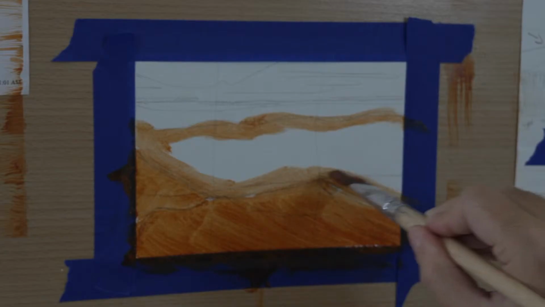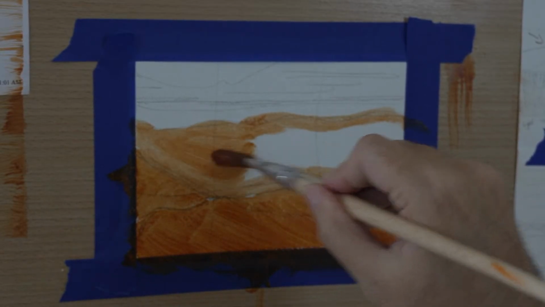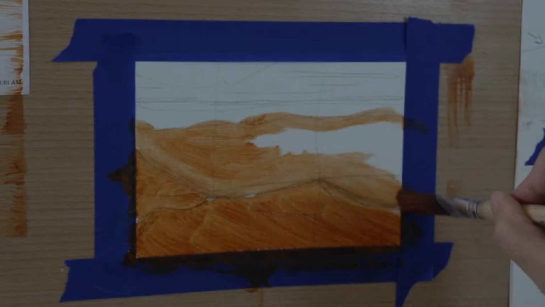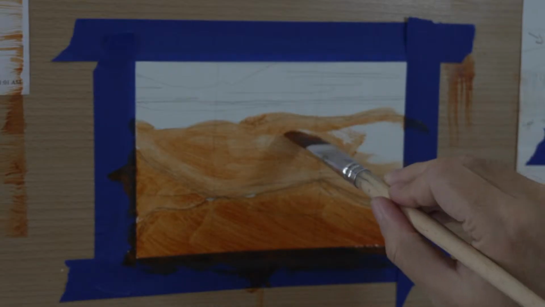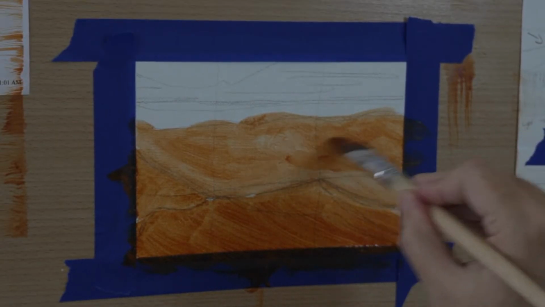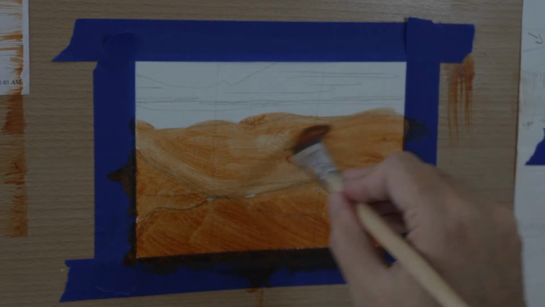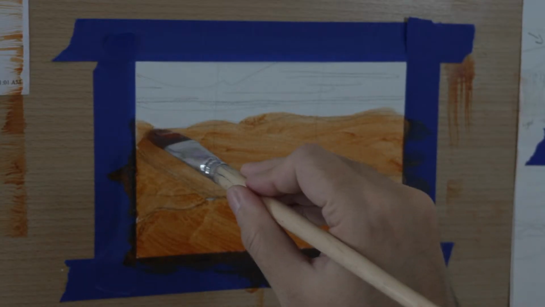And by doing it in this way, I'm also changing the values of the painting as well. Because I had more paint on the brush at first, I created a much lighter shade. And as I'm going through here, I'm creating these different shapes and shadings of value as I paint this more distant ridgeline.